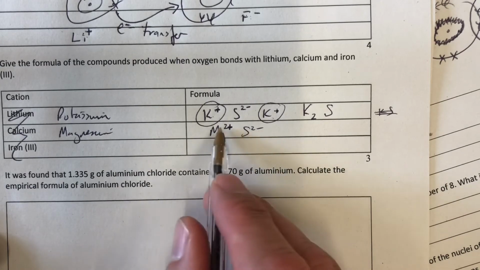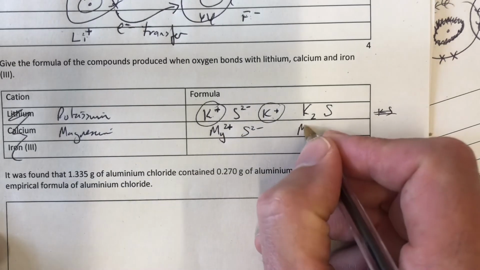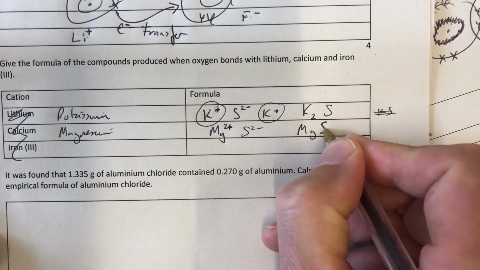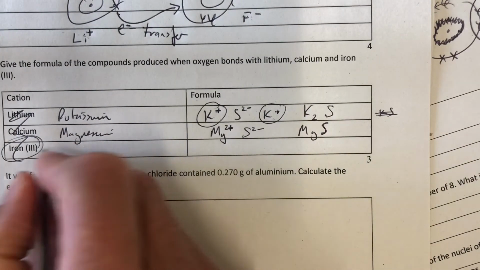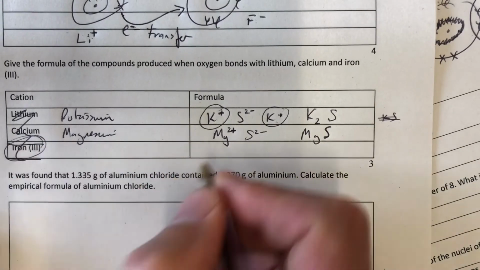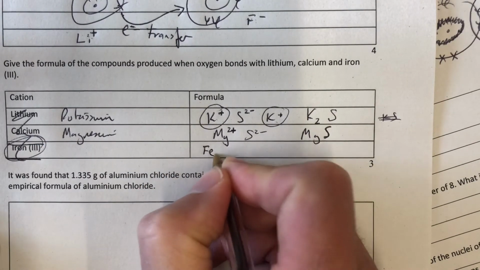So these charges are now balanced. So the formula is just going to be MgS there. Okay? Now, where there's a Roman numeral after it, I'll help you with this one. That tells you the charge on the ion.